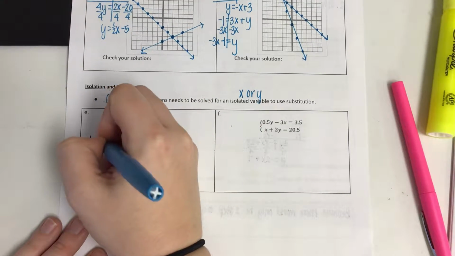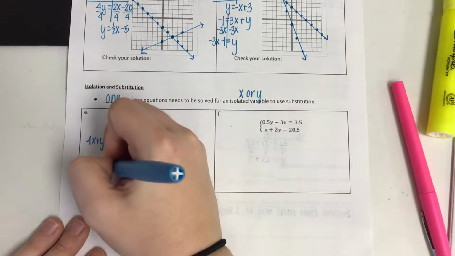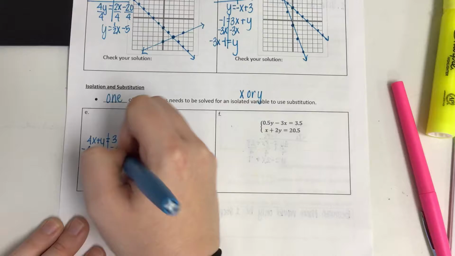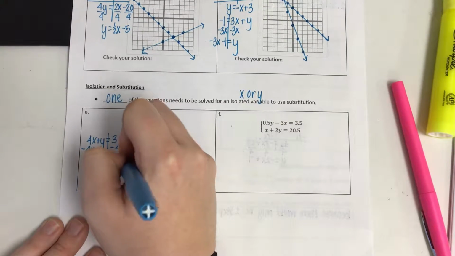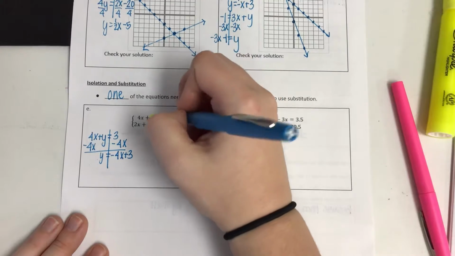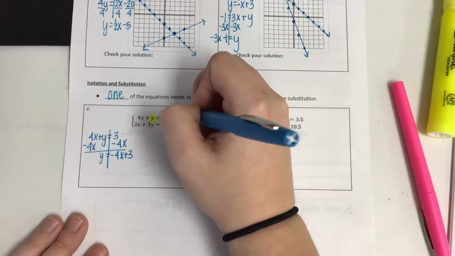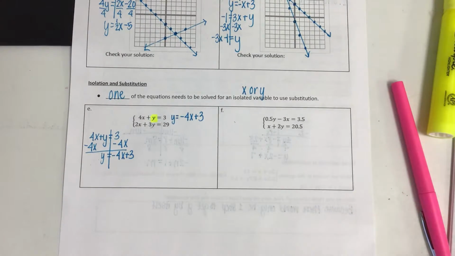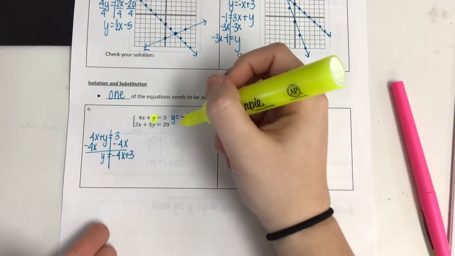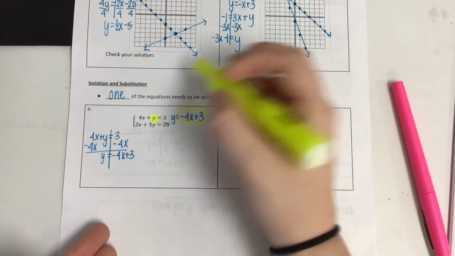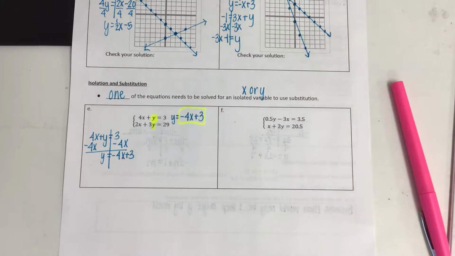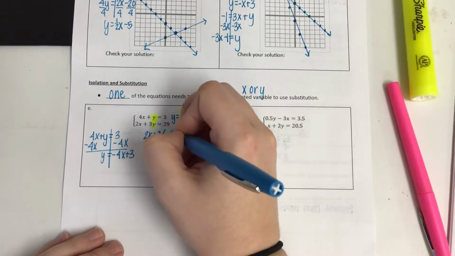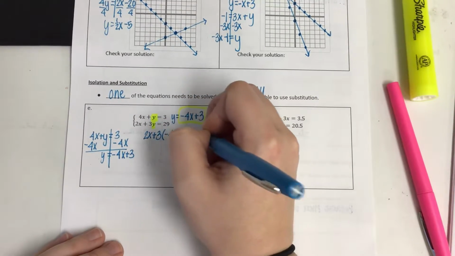We have 4x plus y equals 3. To get y by itself, we're going to subtract 4x from both sides. So we get y equals -4x plus 3. So that's what our first equation now is. Y equals -4x plus 3. Now that we have a y by itself, we can go ahead and do what we've done before. We can take this part of our equation and plug it in for y in the other equation. So we're going to have 2x plus 3 times -4x plus 3 equals 29.